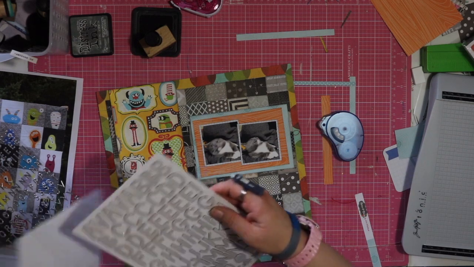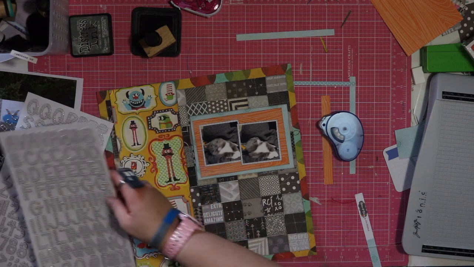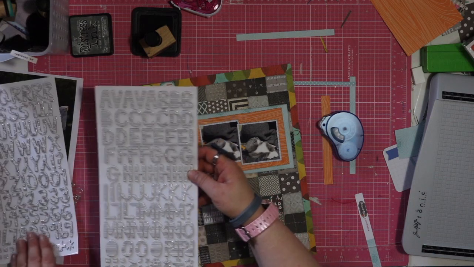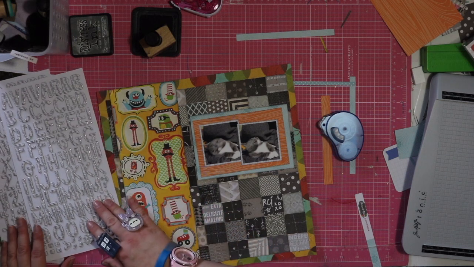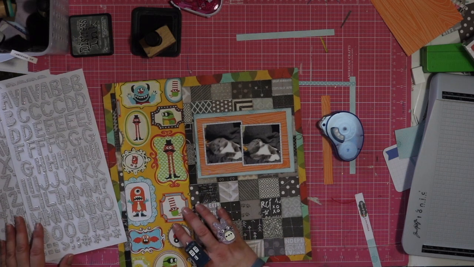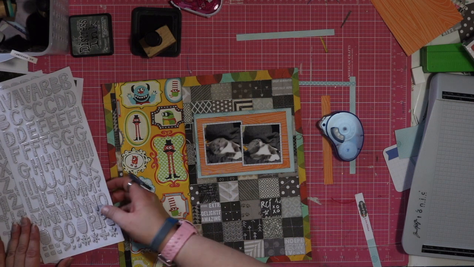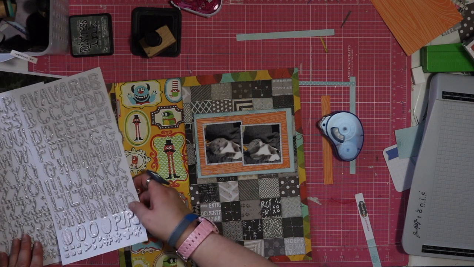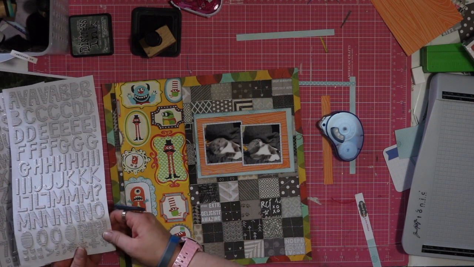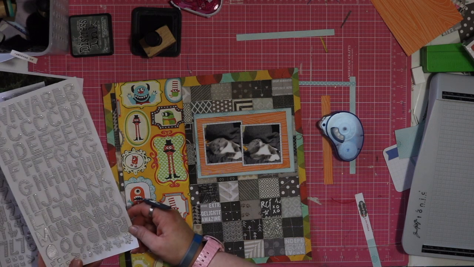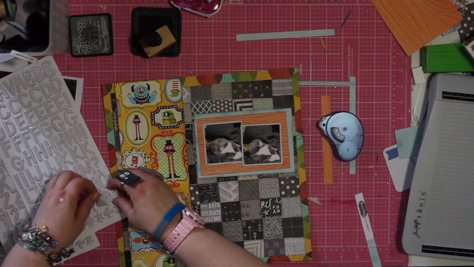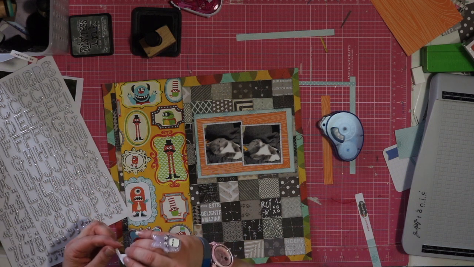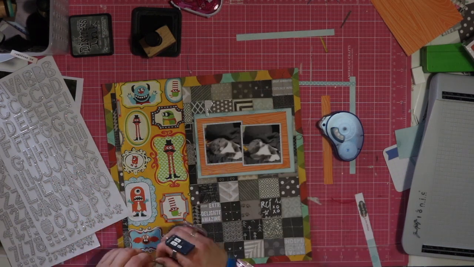And the title is a slight nod to a layout that Sarah did about her nephew poking faces, and the same sort of thing, same but different I guess you could say, happened over here. Alright, I'm going to use these peas. I'm probably going to have to put tiny glue dots on this.